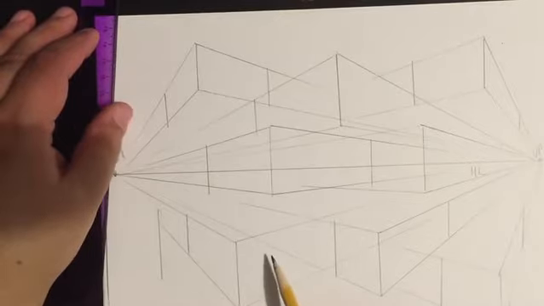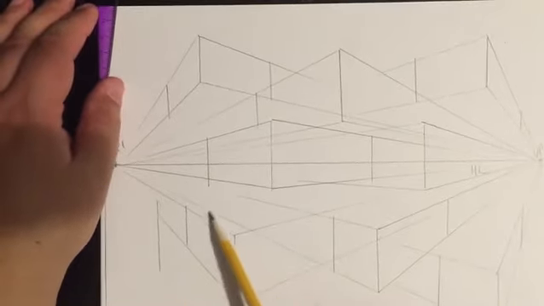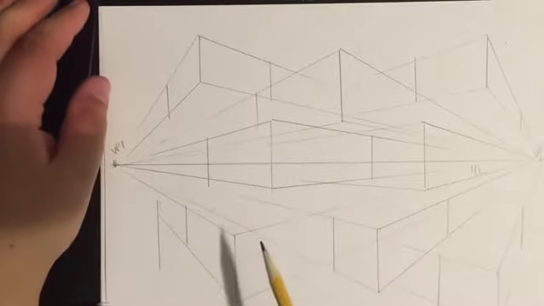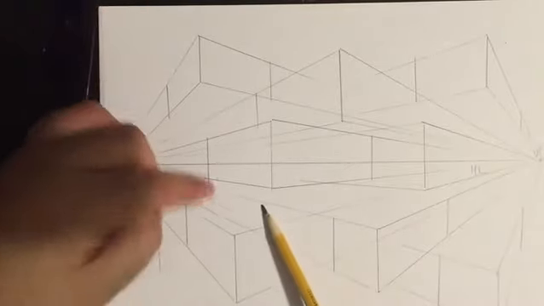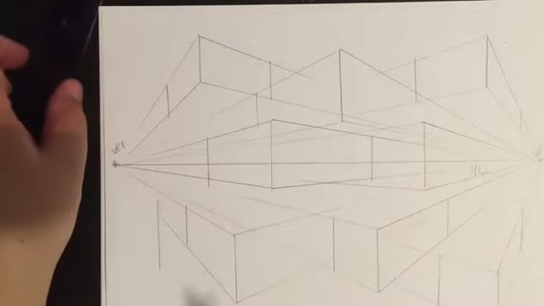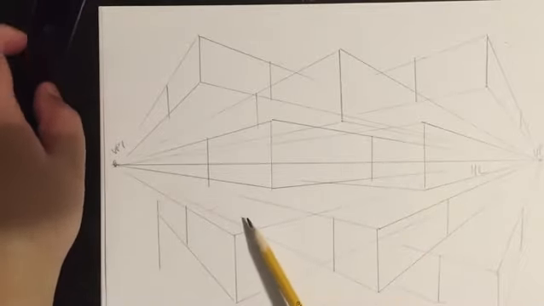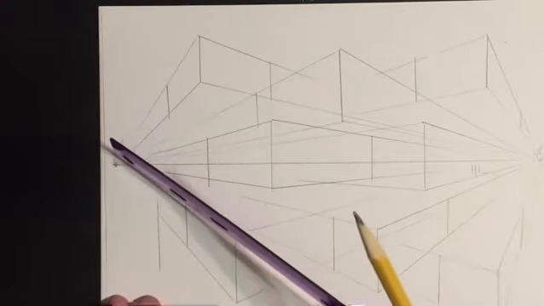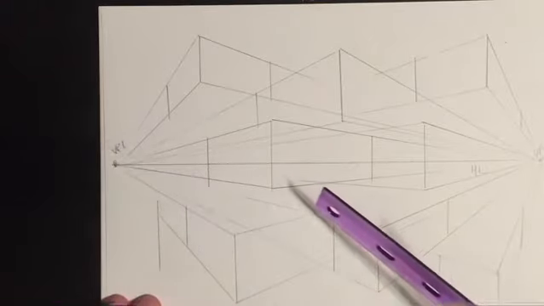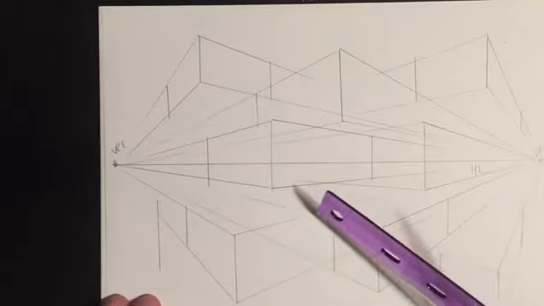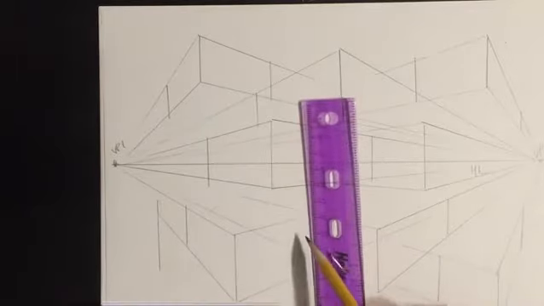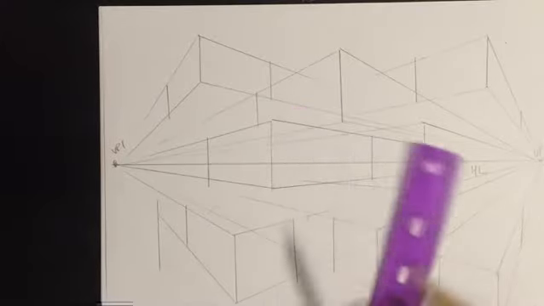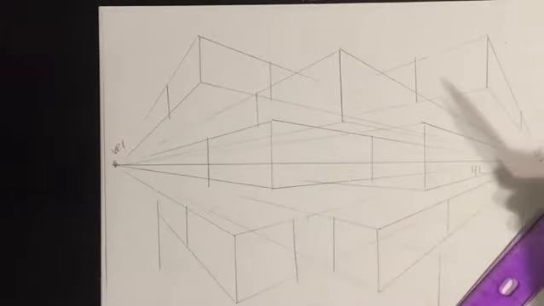Now we can start to see things are happening, but we need to do the back edges now. And here's where it gets tricky. This is the part that always confuses people. When you do the back edges, you want to do the opposite. So, for example, anything from the left vanishing point needs to go to the right corner, and anything from the right vanishing point needs to go to the left corner. So make sure you've got enough lines.